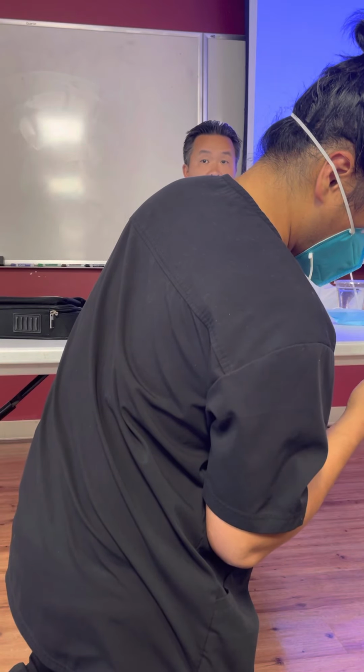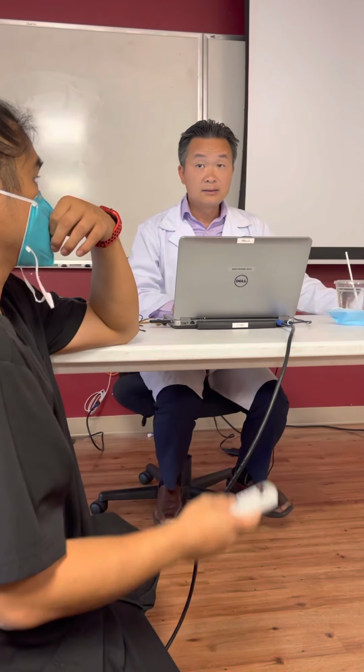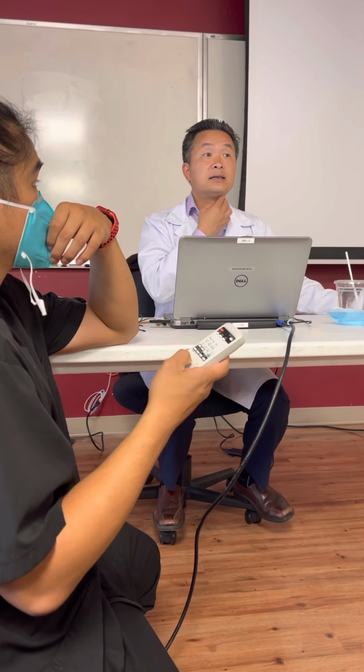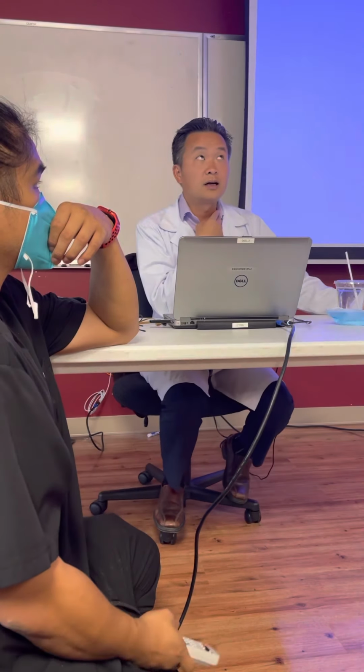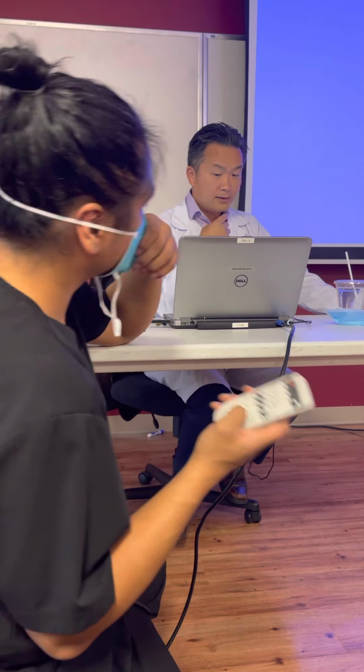What other muscle does the spinal accessory innervate? Anyone know? SCM. Sternocleidomastoid.